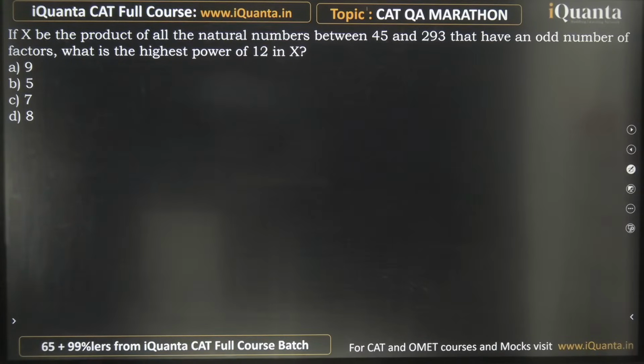Yes, Utpal, can be done through that also. Harsh has got 11 as the answer. By the way, 11 is not in the options also.